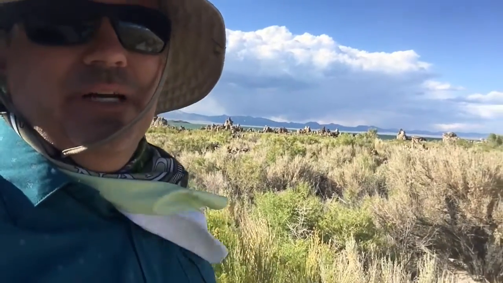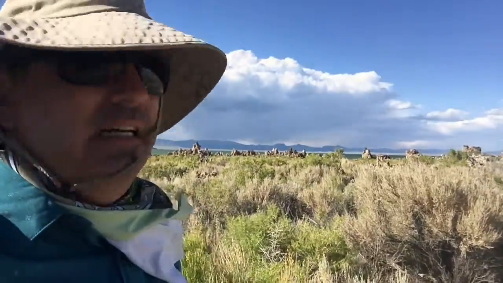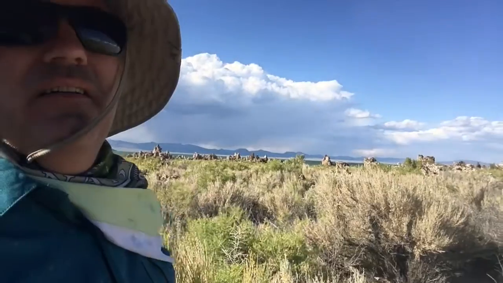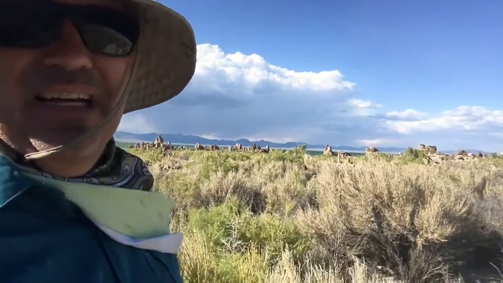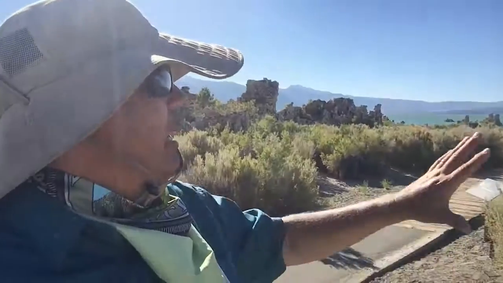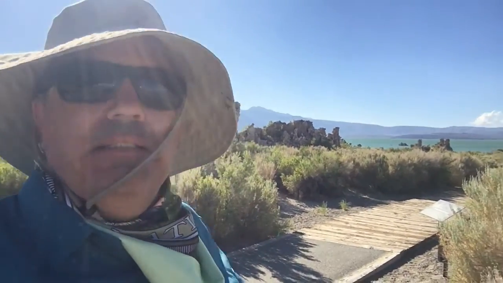But as you'll see very shortly, that it's not an accurate comparison, because in contrast to the Dead Sea, where everything is really dead, this is actually an oasis that is flourishing with life, and it's a very important part of the ecosystem. Mono Lake is basically an oasis out here in the Great Basin.